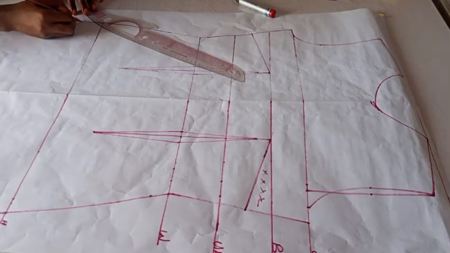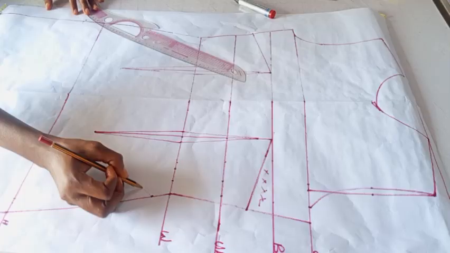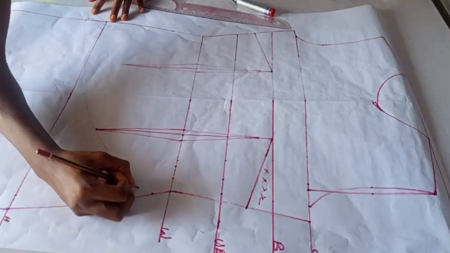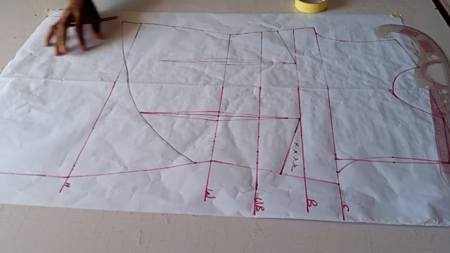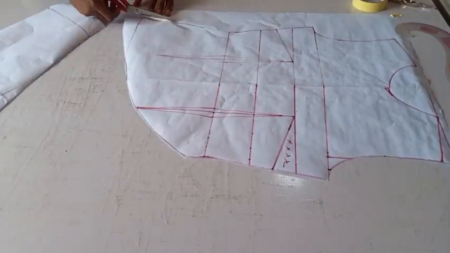So I'll just connect from these 2 inches all the way to the 1 inch we came down from the waist. Use your pencil to do this so that you can adjust the line if you are not satisfied with it. So this is basically it. I'll go ahead and cut it out.